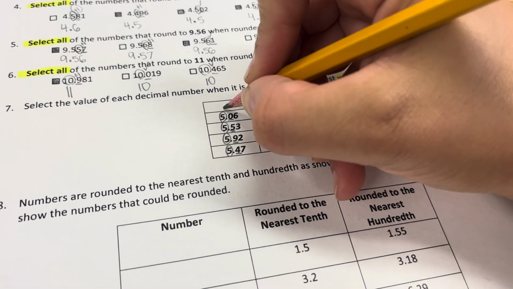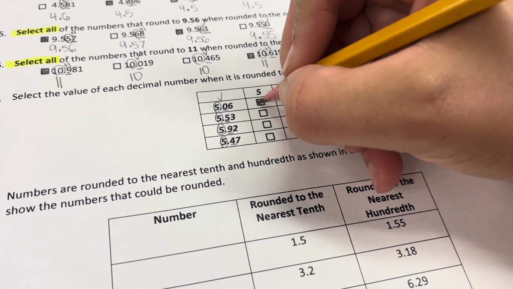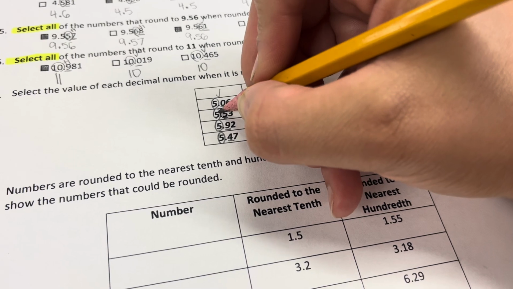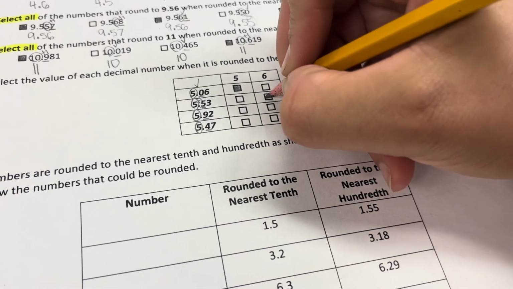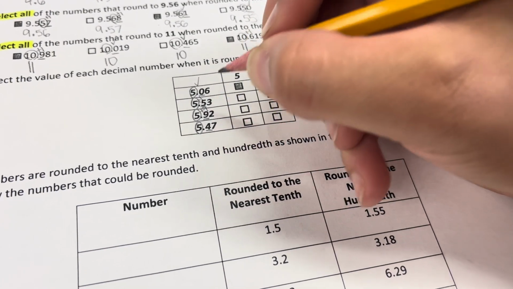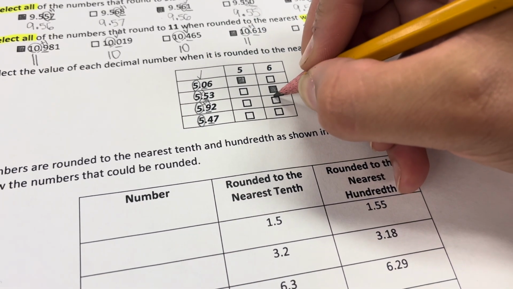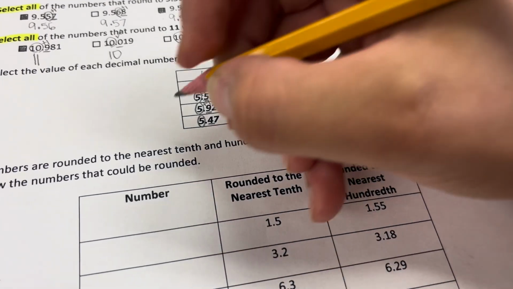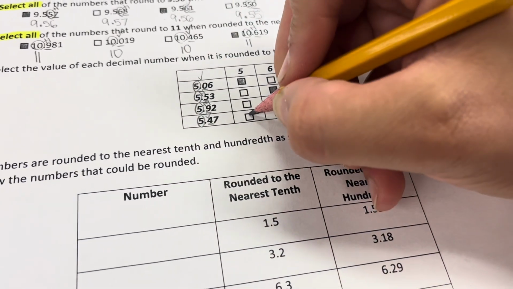This 0 leaves me alone, so that stays as 5. That 5 would bump me up, and if it bumps up, then I'm going to bump up to 6. That 9 would bump me up, and if it bumps me up, then that 5 bumps up to a 6. That 4 is going to leave me alone, and that 5 will stay a 5.